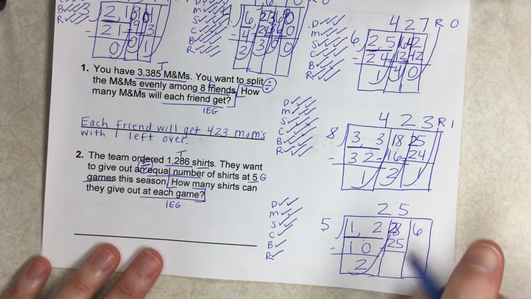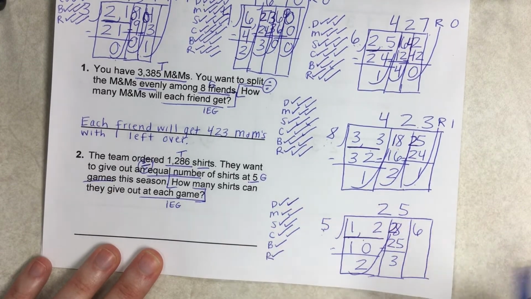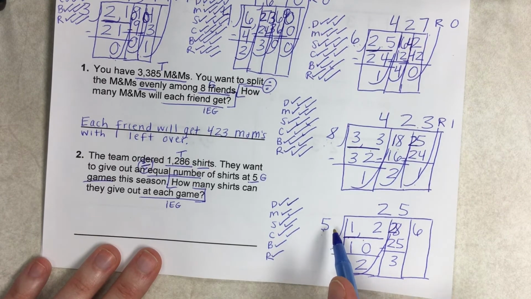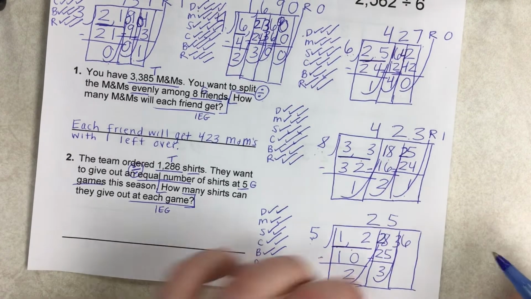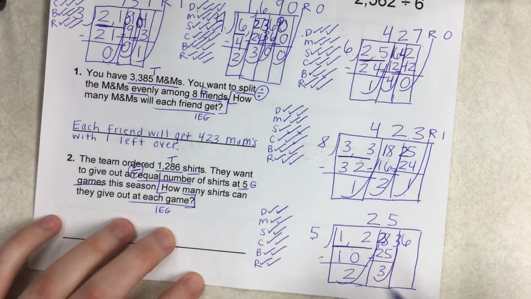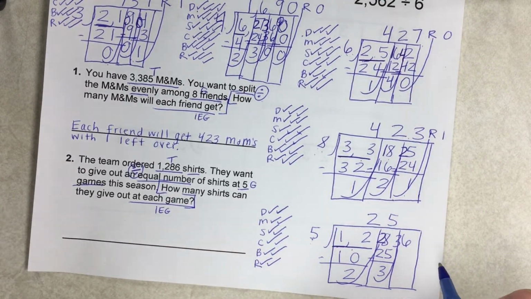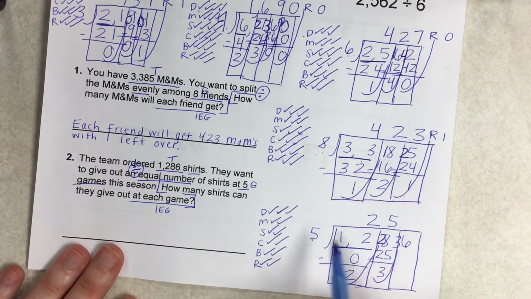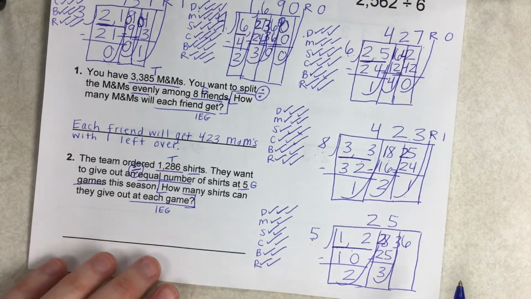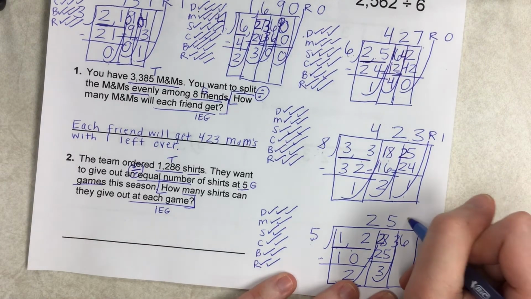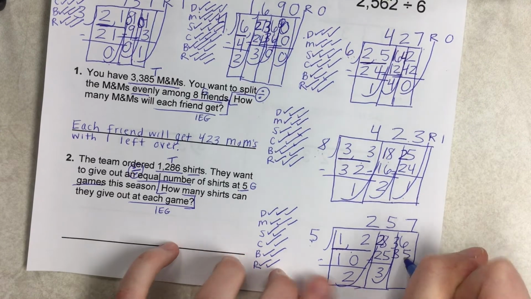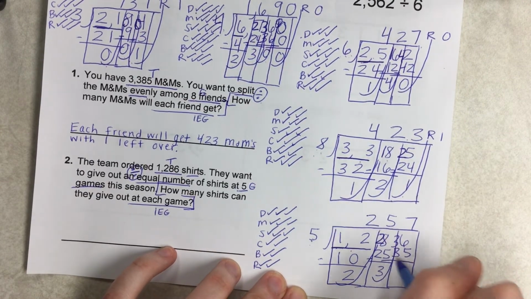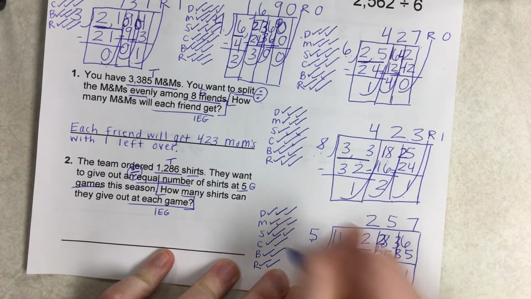Subtract 28 minus 25 equals 3. Compare, I have 3 Smarties and 5 kids, so I can't keep passing them out. I'm good to bring over the 3 in front of the 6. And I repeat because I have another box left. Back to the top, determine 5 times what gets me close to 36 without going over. 7. Multiply, 5 times 7 equals 35. Subtract, 36 minus 35 is 1.